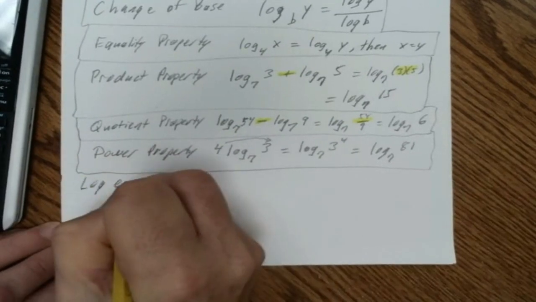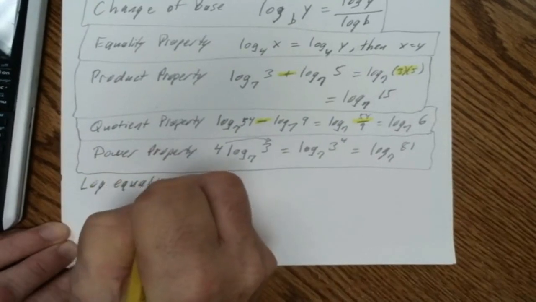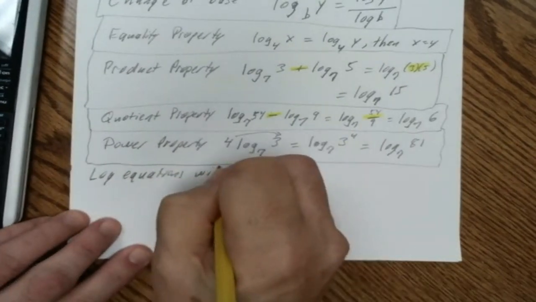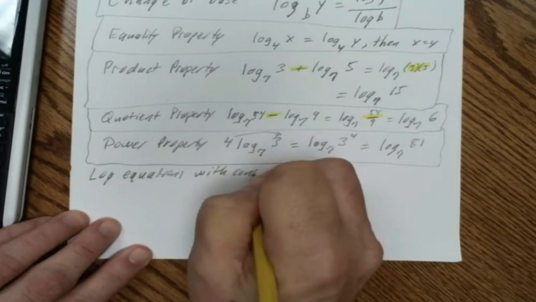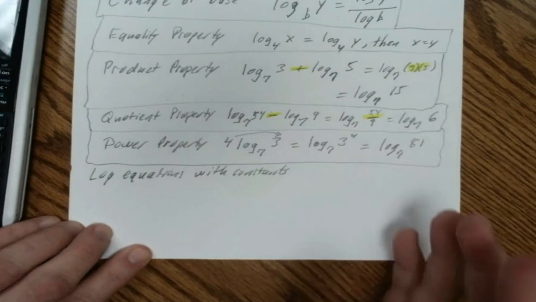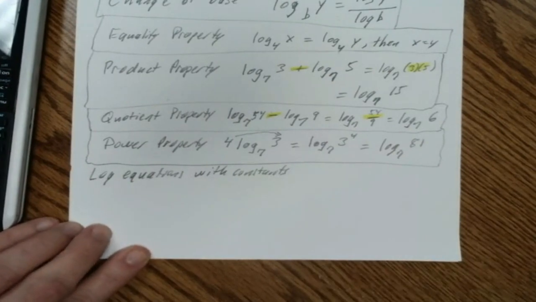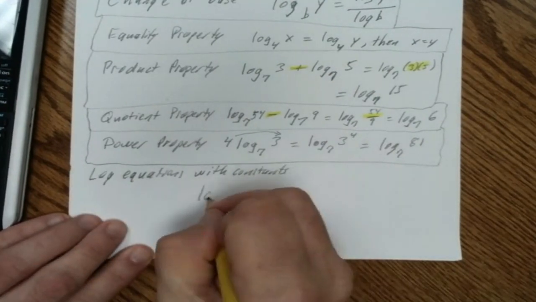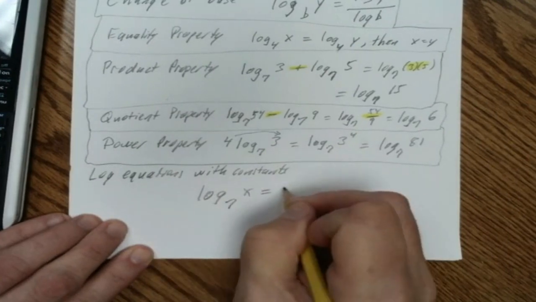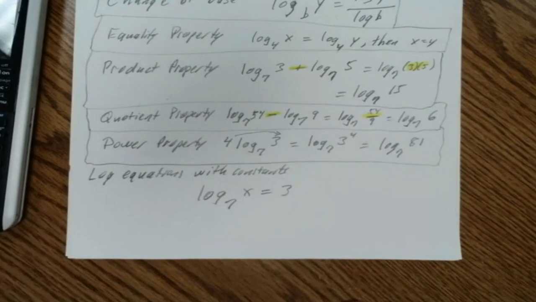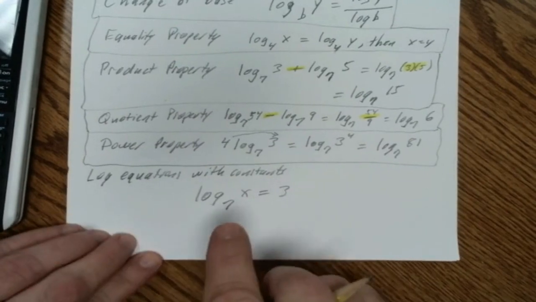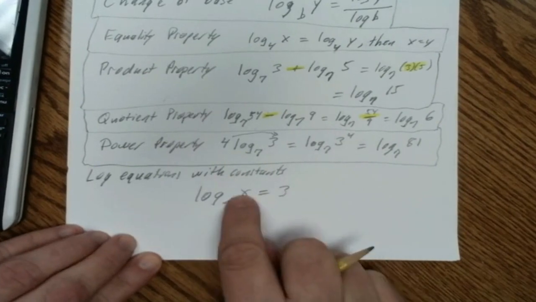Log equations, the last thing I'm putting on this page, I'm running out of paper. Log equations with constants. To solve a logarithm equation using constants, here's what we need to do. Let's say we have log base 7 of x equals 3. The way a logarithm works, this is saying 7 to the 3rd equals x.